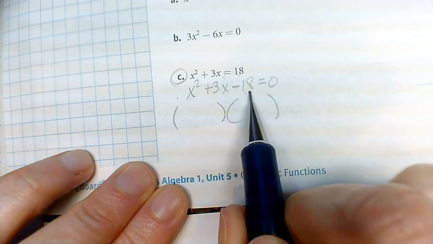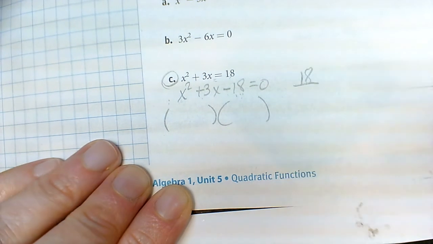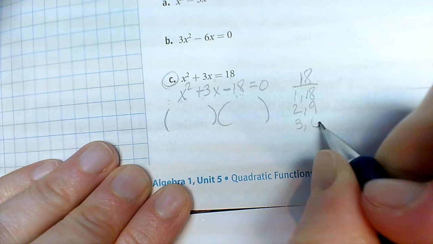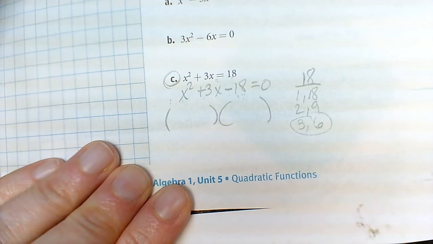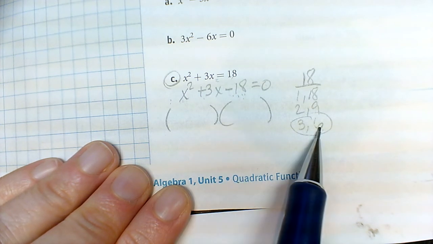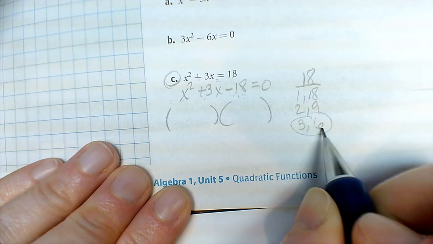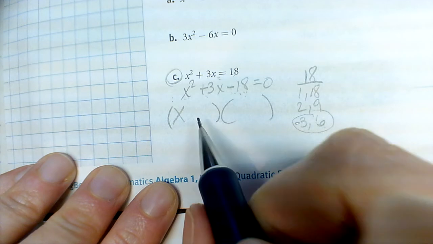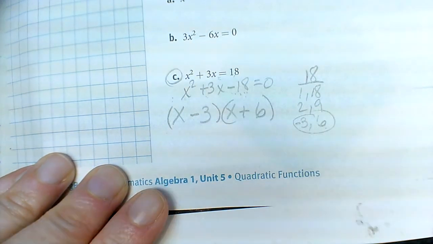We want factors of negative 18 that add up to positive 3. So I'm going to think of factors of 18. I've got 1 and 18, 2 and 9, 3 and 6. I think that 3 and 6 is going to help us out. My last term needs to be negative, so one of those numbers needs to be negative, but my middle term, when I add them, needs to be positive. So that means my 6 needs to be positive, my 3 needs to be negative. All right, so for one of my binomials, it's going to be x minus 3. For the other one, x plus 6.